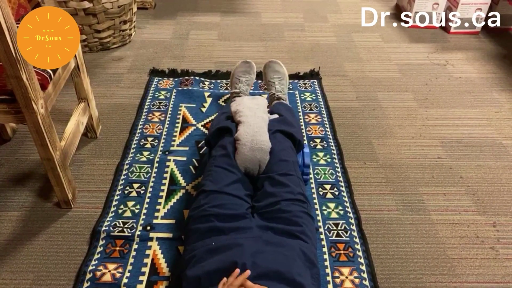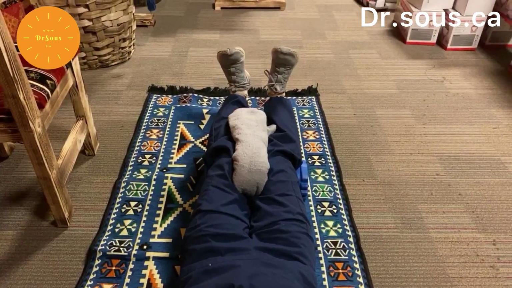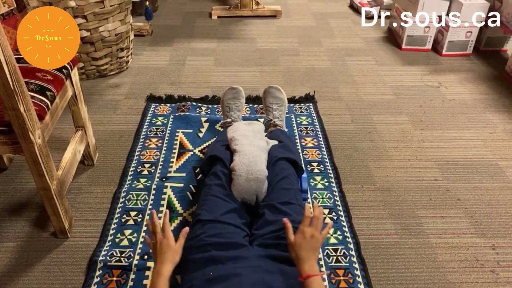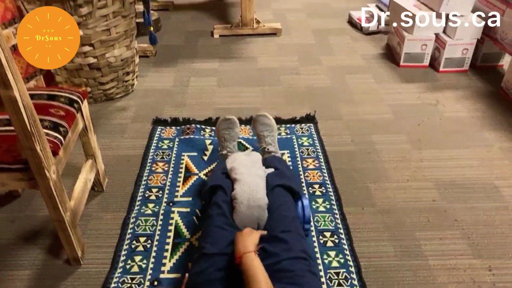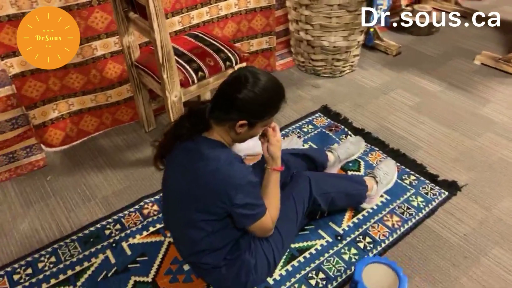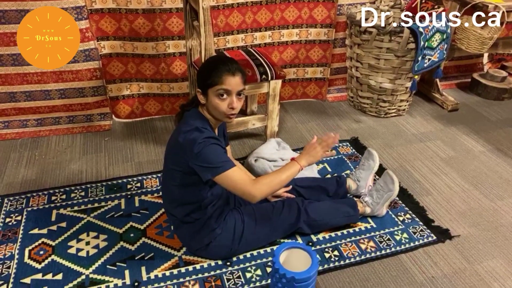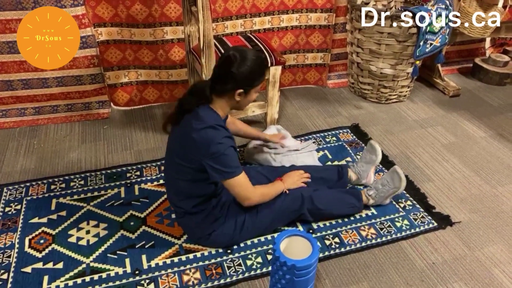Just press it, lift up, hold it for 10 seconds and relax. So this is your strengthening of your quads. If you don't have any foam roller, just try using the towel or the pillows. And the knee press should always be maintained while lifting your knee. You do not have to release this force.